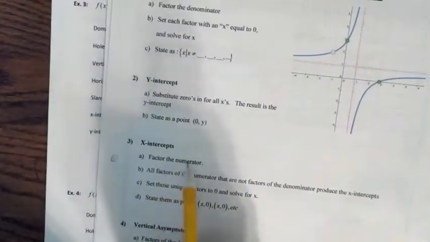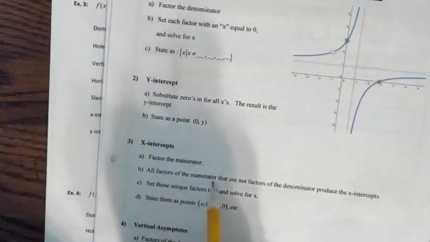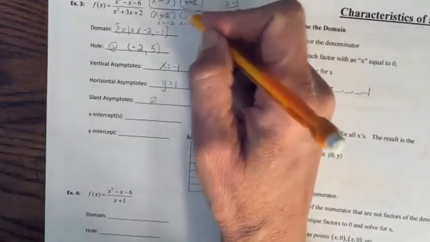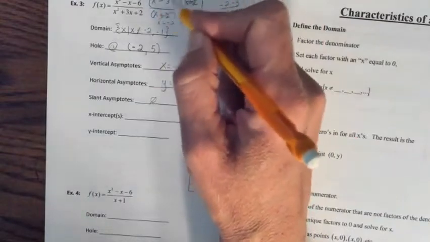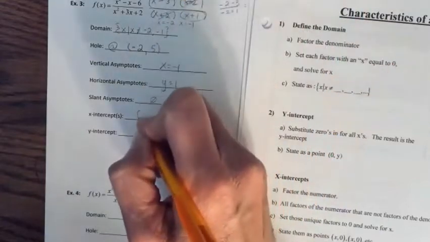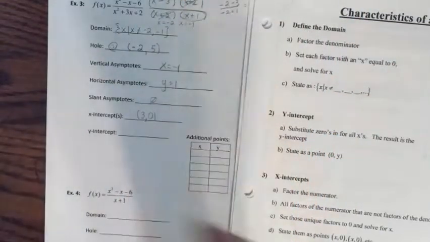X-intercepts, back to the front. So we have factored our numerator already, and we want all factors of the numerator that are not factors of the denominator. So we can't look at this factor because it's common with the denominator. So only looking at that factor up there, if I set that equal to 0, x equals 3. That means there's going to be an x-intercept at (3, 0).